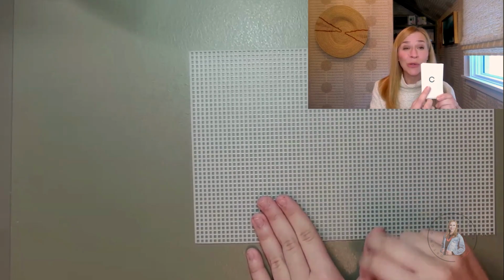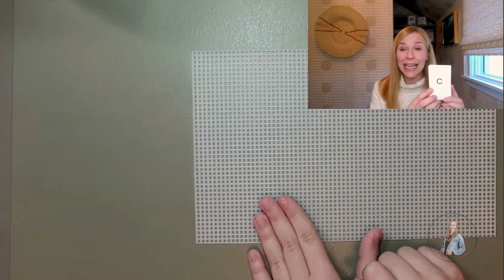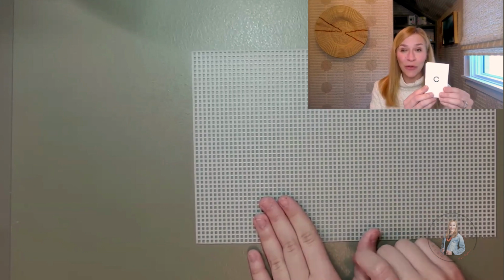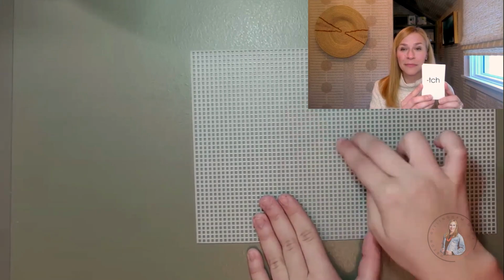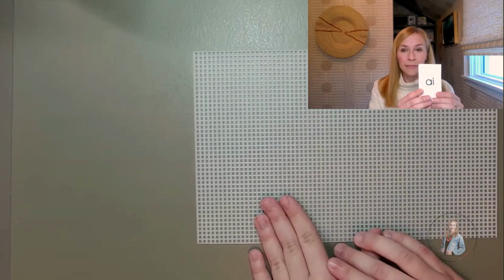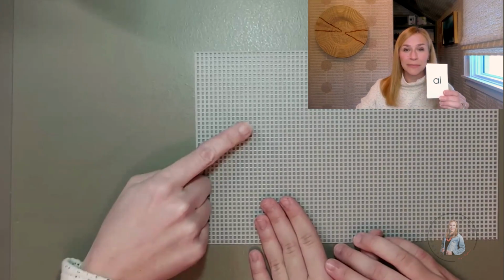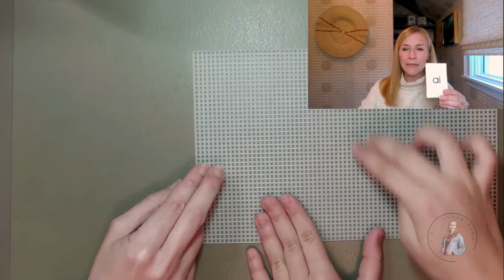Good. My student knows two sounds for this grapheme. So she traced it twice and said aloud each sound in the order of frequency. Trace this. Trace it again.